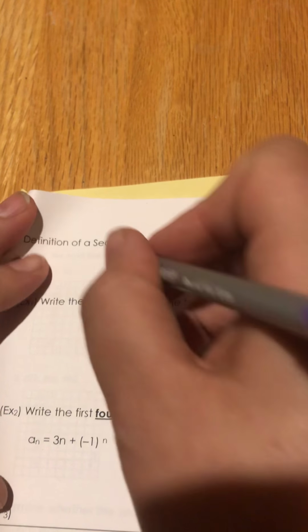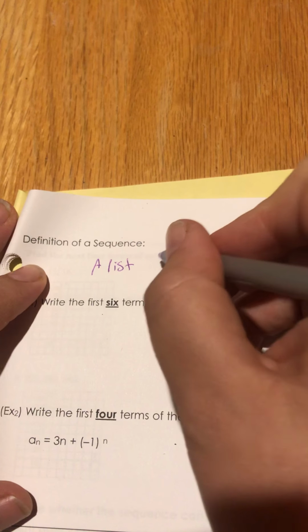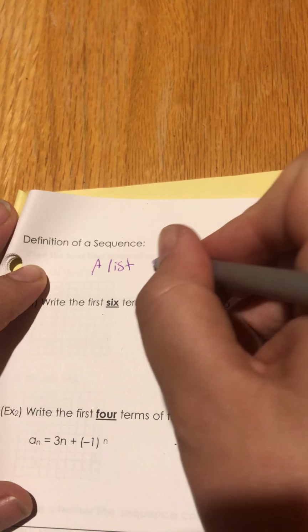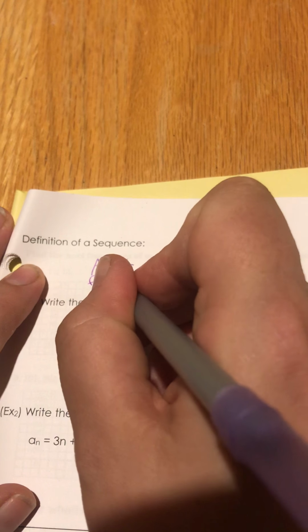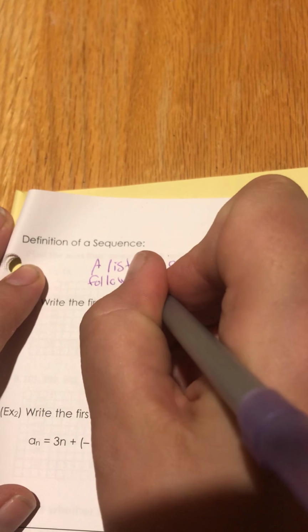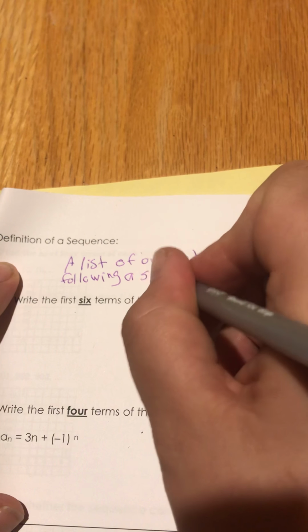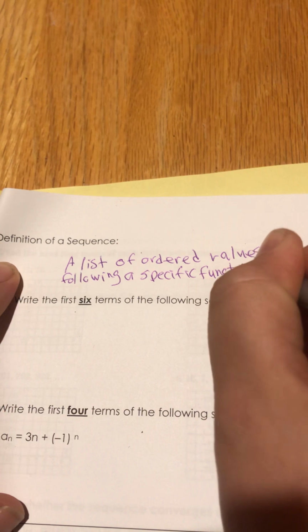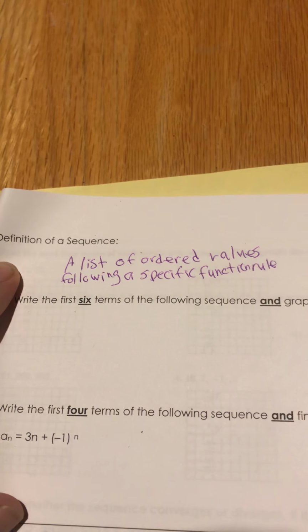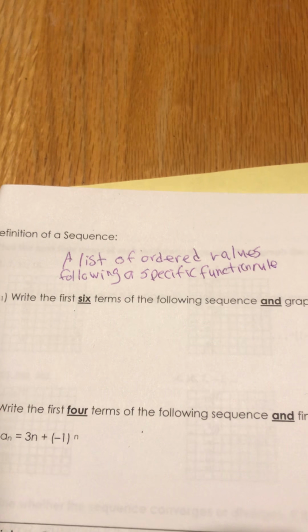So it's a list of ordered values following a specific function rule. So what you don't actually end up seeing in the sequence is the input values.